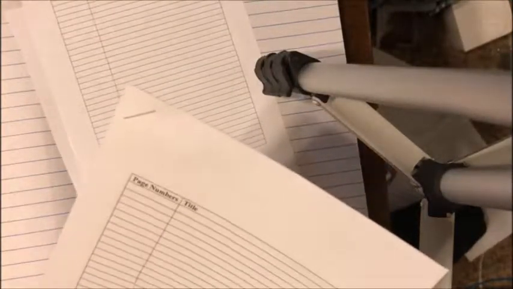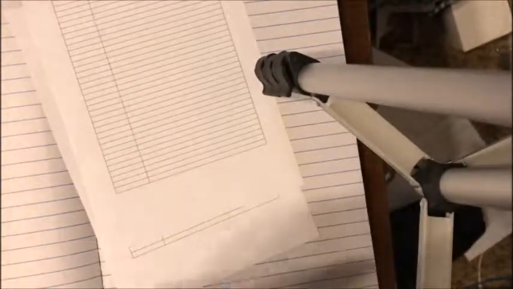Then you're going to remove the staple. So now you have 4 pieces of paper. 2 of them should be double-sided. You want to set those aside. The other 2 that have stuff on one side and blank on the other, you want to go ahead and glue into your notebook on both of those 2 pages.